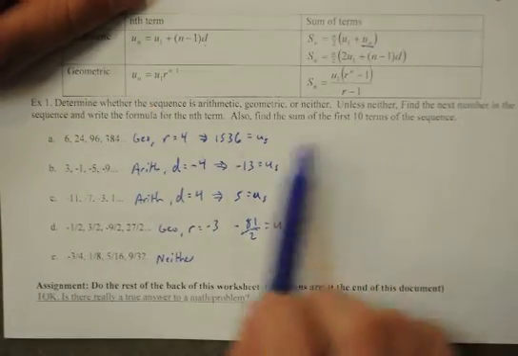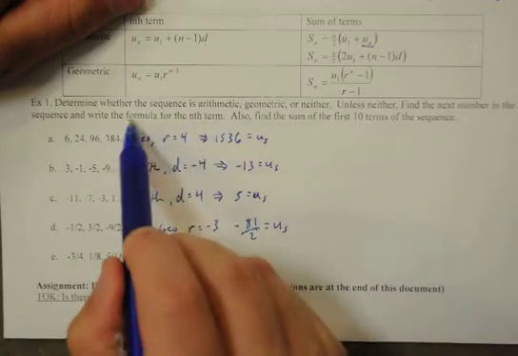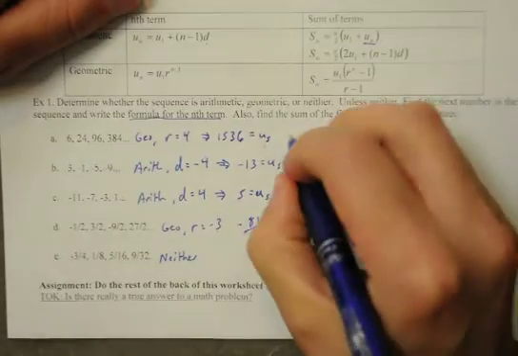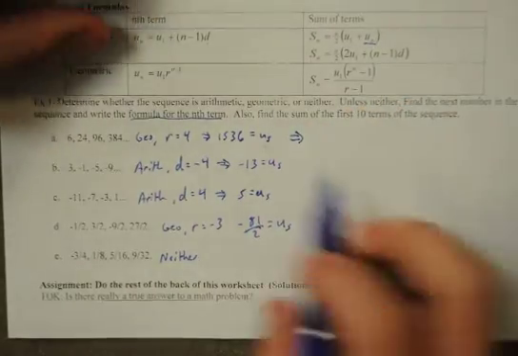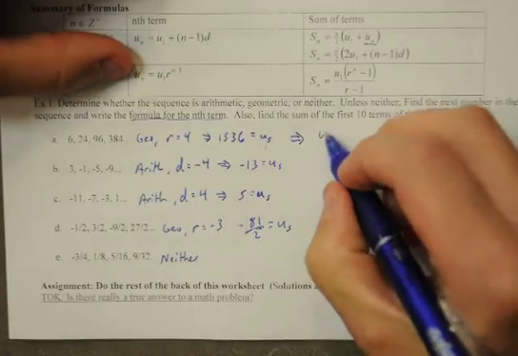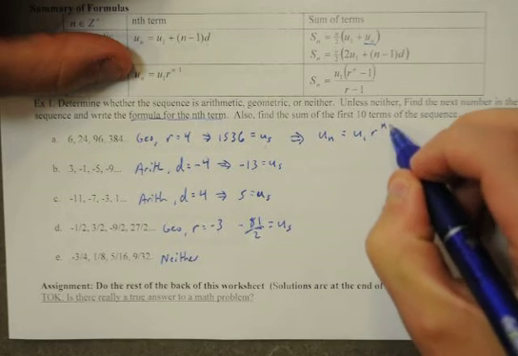Next, write the formula for the nth term. So this is the fifth term, and we can write a formula for the nth term. This is geometric, and this is un equals u1 times r to the n minus 1.